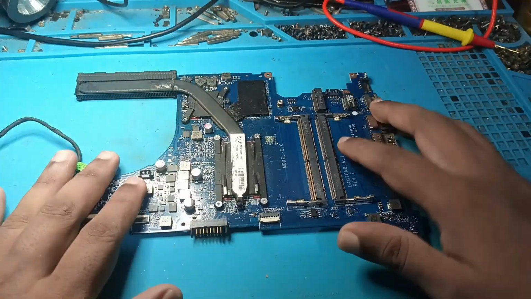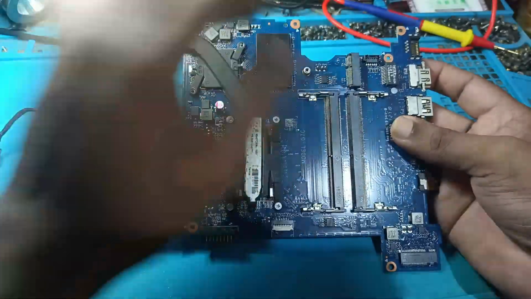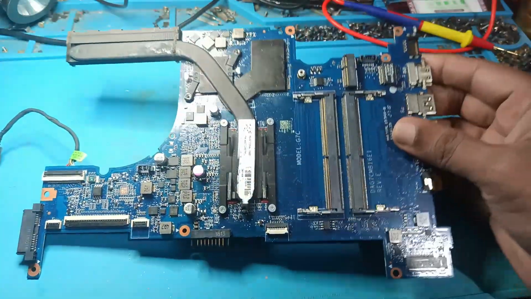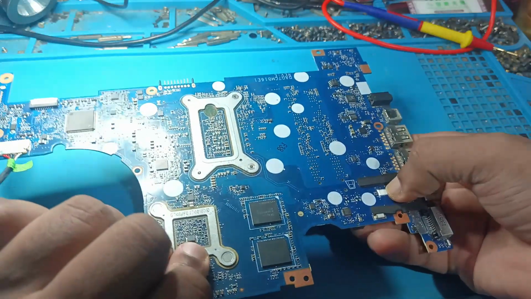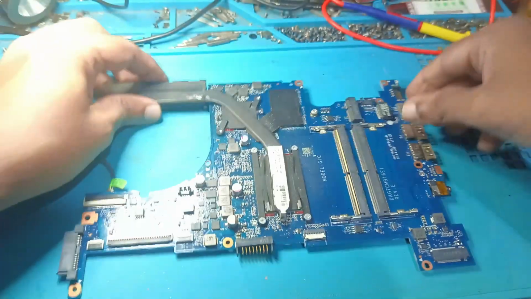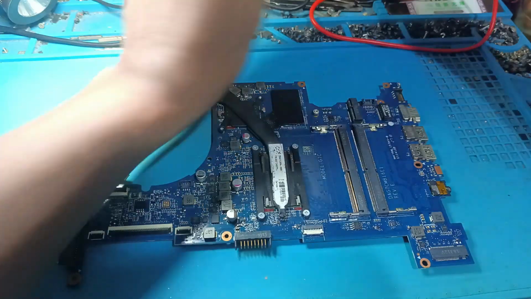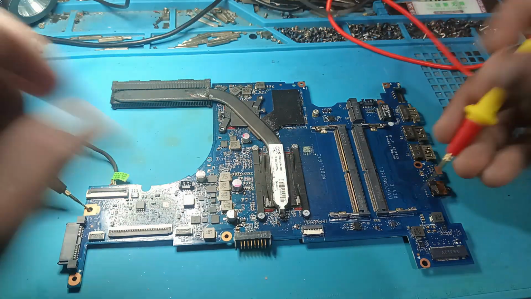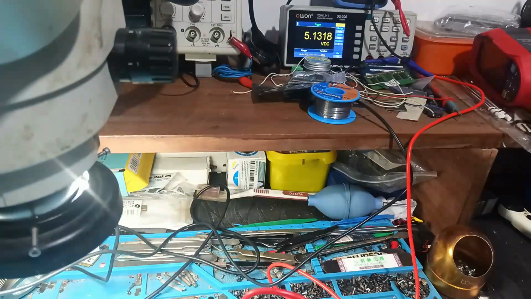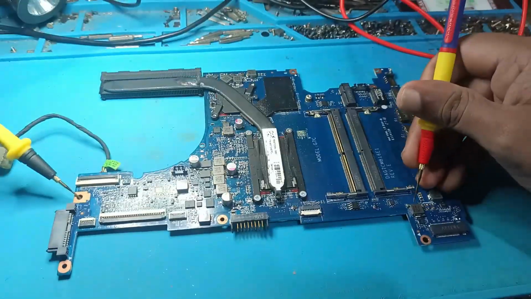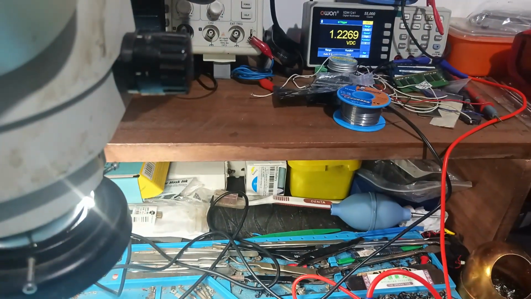However, back to the video. After removing the motherboard from the casing, we can start our diagnostic one by one. Friends, now I take the motherboard from the casing. Now I give power and turn it on. See, turned on. Now we can check which coils have voltages. 5 volt is present. Now I check the RAM coil, 1.2 is present.